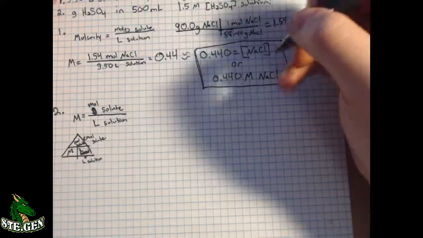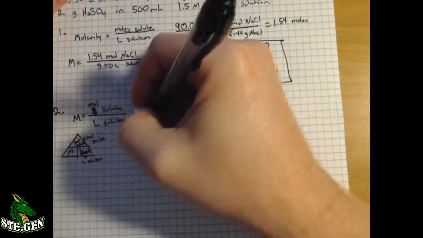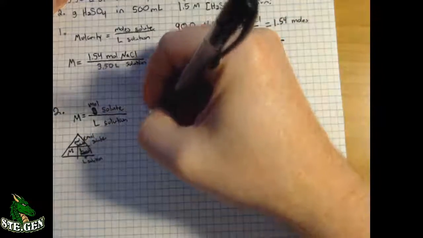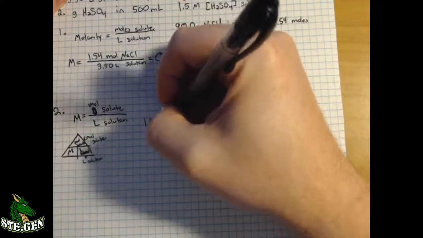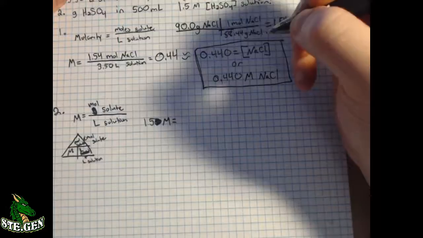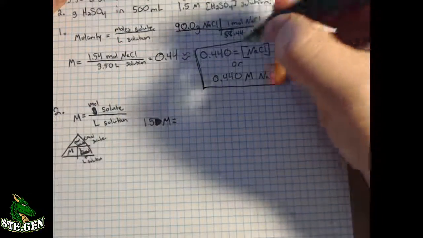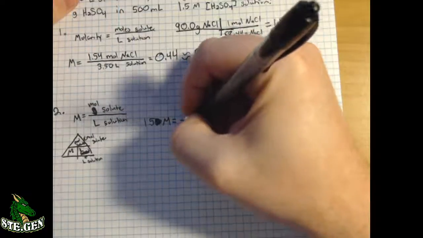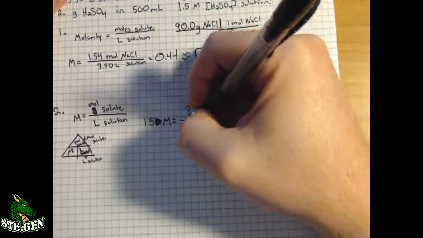In this case, we have 1.5 molar equals moles of solute as our unknown, over 0.500 liters.